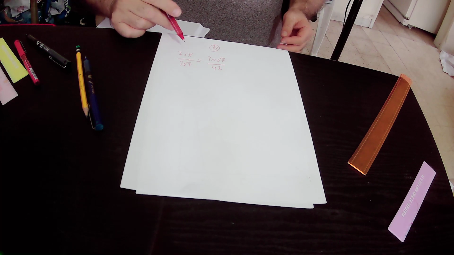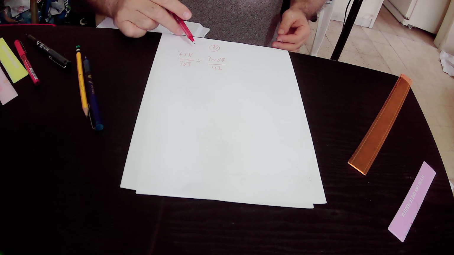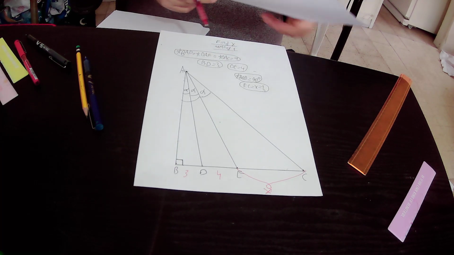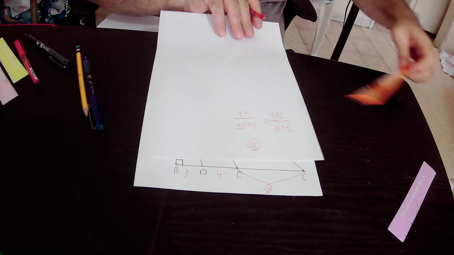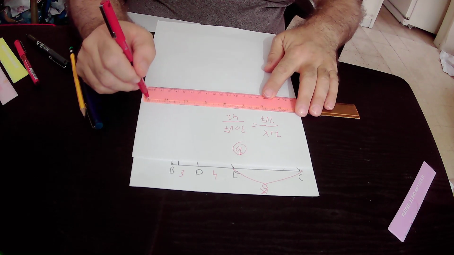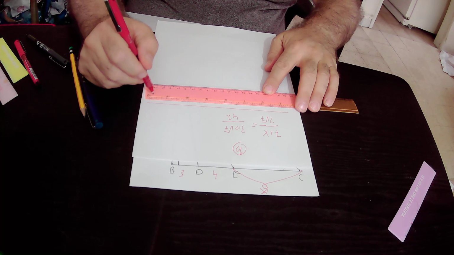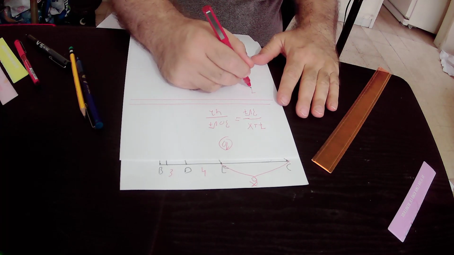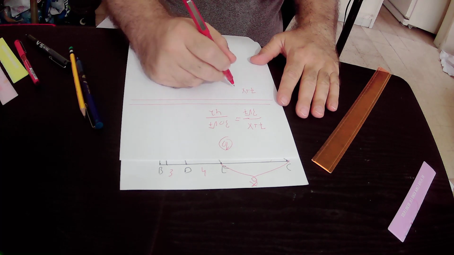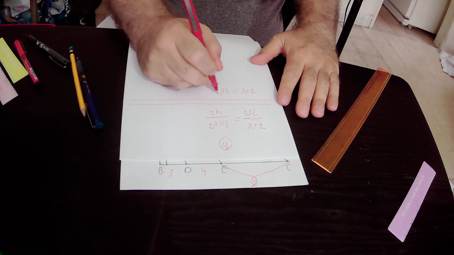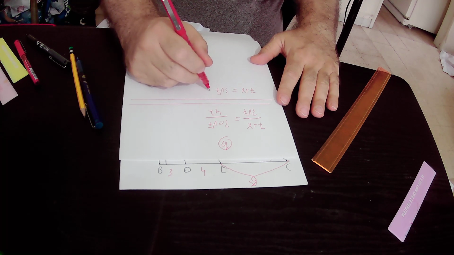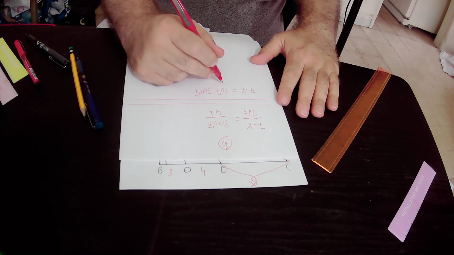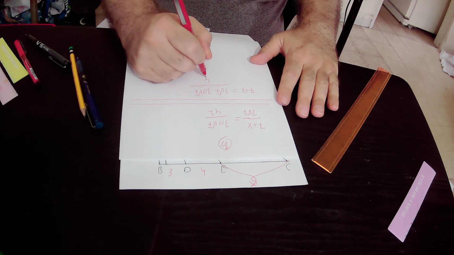Here we will multiply this equality by 3 times root 7, and we will get that 7 plus x equals to 3 times root 7 times 30 times root 7 over 42.